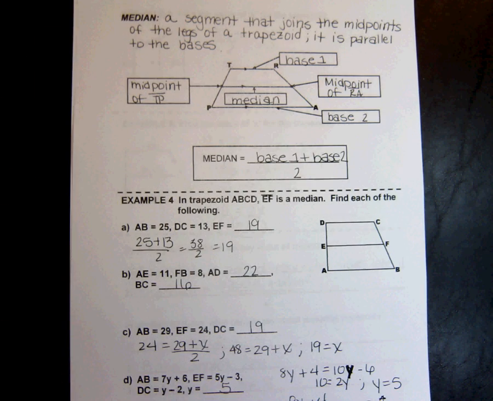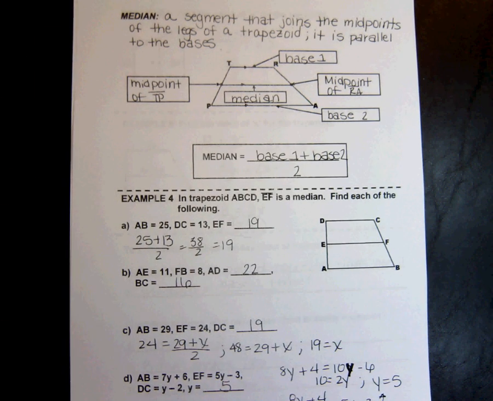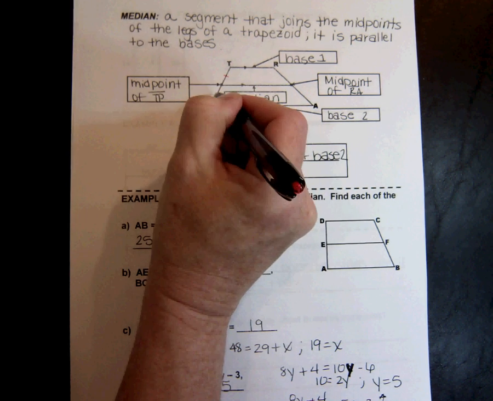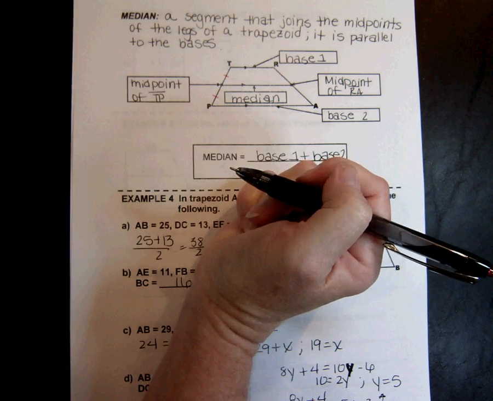Okay, the median. Here's another property of a trapezoid. A segment that joins the midpoints of the legs of a trapezoid is parallel to the base. Okay, so it is the midpoint of TP. That means that you can mark here and here being congruent to each other.